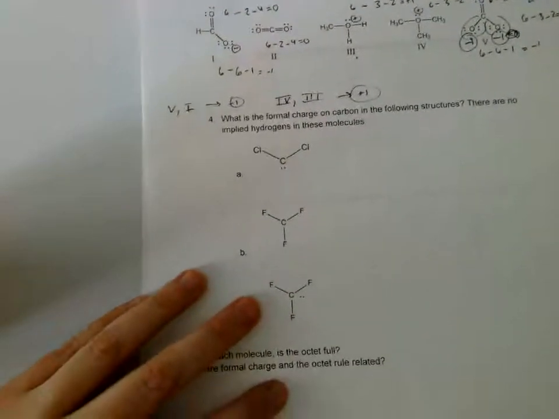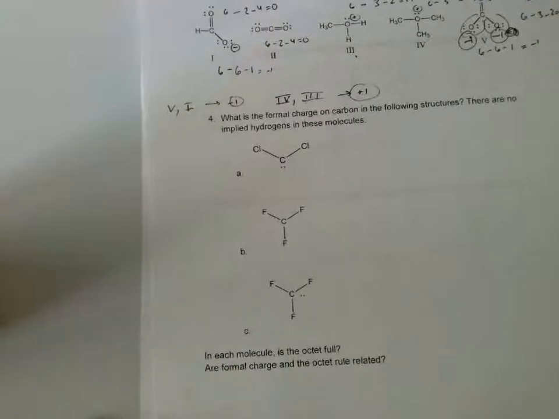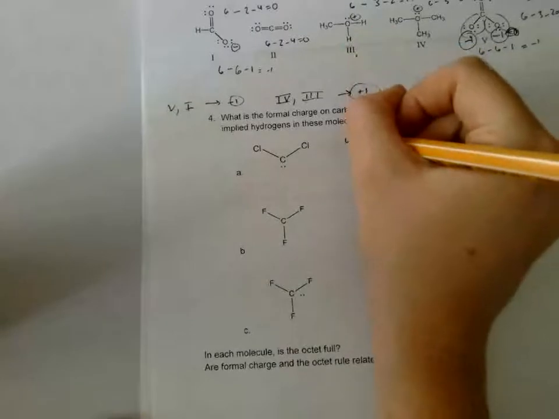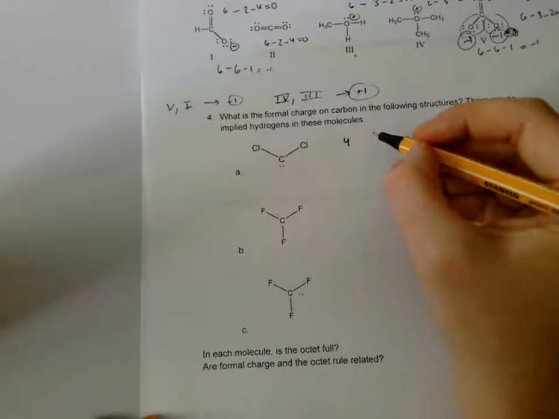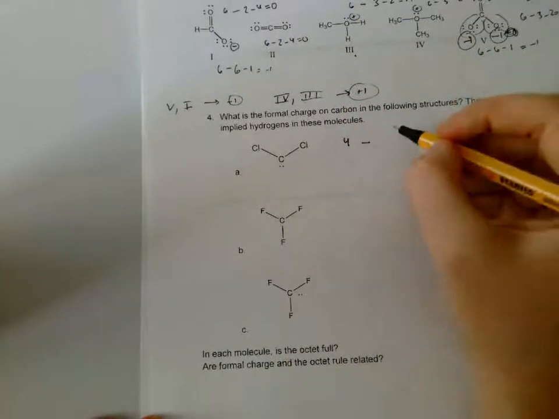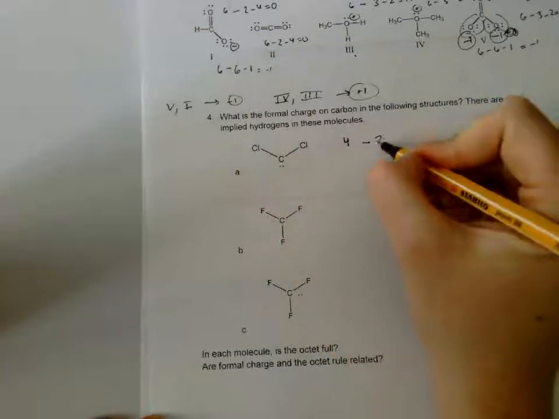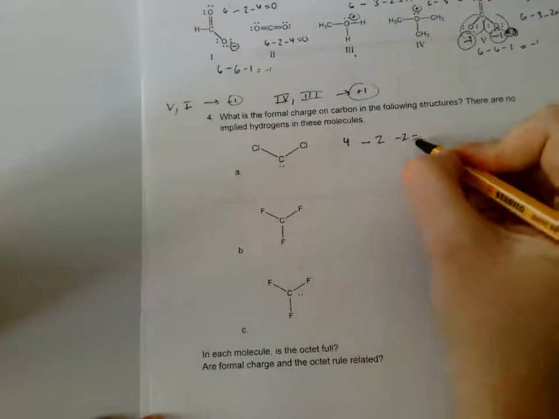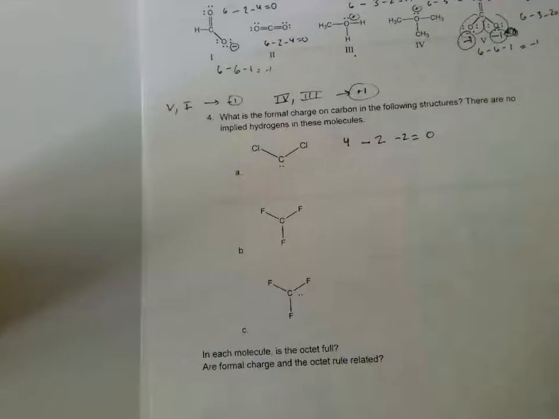Okay. What is the formal charge on the carbon in the following structures? There are no implied hydrogens, so we don't have to worry about those, luckily. We just have to figure out the formal charge. So carbon starts with 4 valence electrons minus 2 bonds minus 2 electrons, so that's neutral.